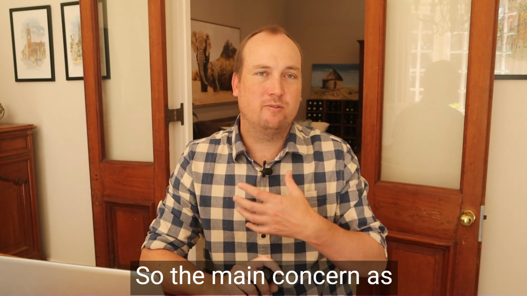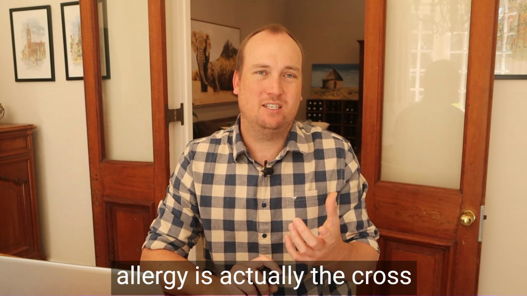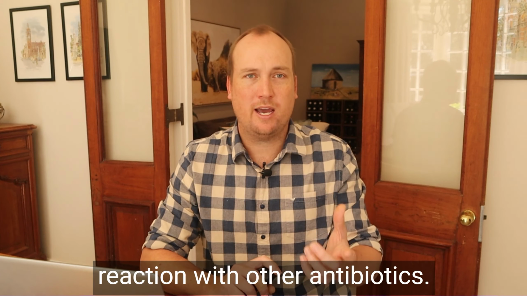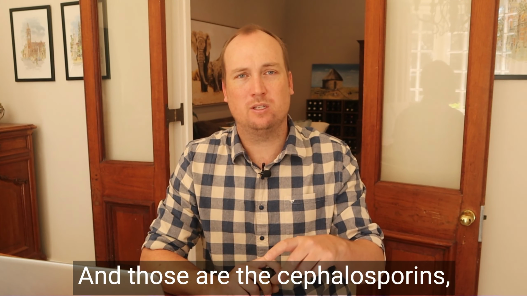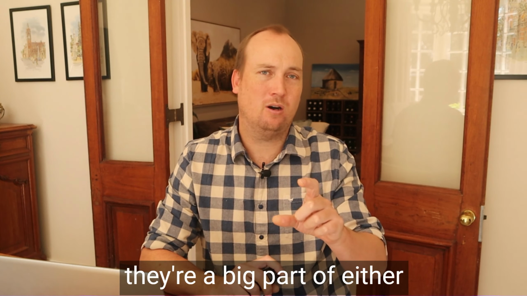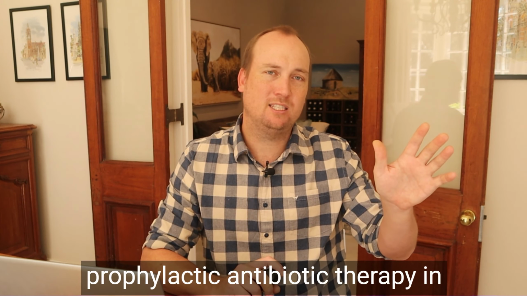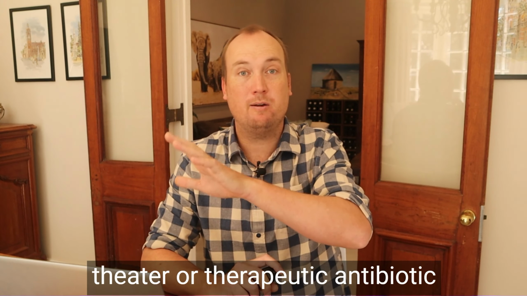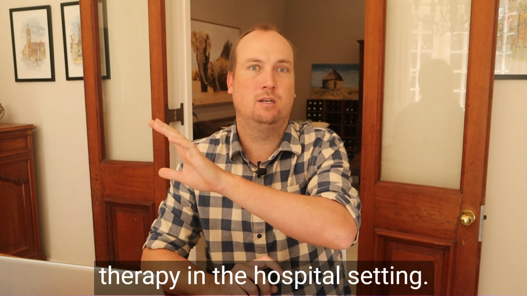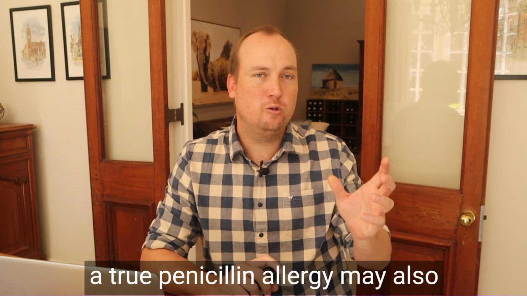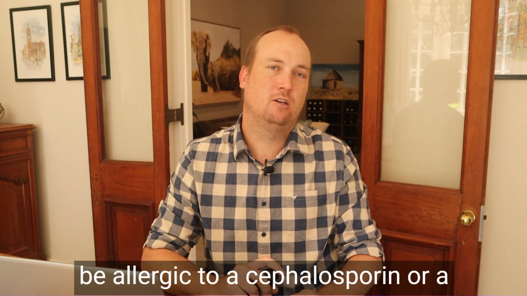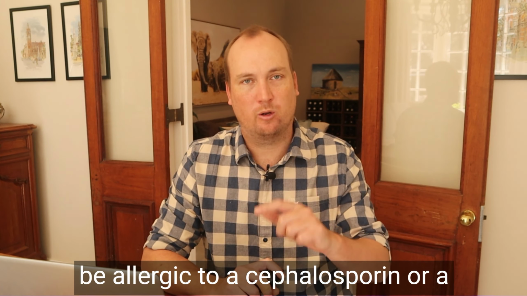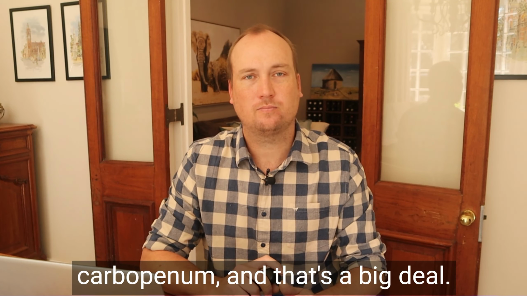So the main concern as anesthetists about penicillin allergy is actually the cross-reaction with other antibiotics. And those are the cephalosporins and the carbapenems. And they're a big part of either prophylactic antibiotic therapy in theatre or therapeutic antibiotic therapy in the hospital setting. So in other words, a patient with a true penicillin allergy may also be allergic to a cephalosporin or a carbapenem, and that's a big deal.